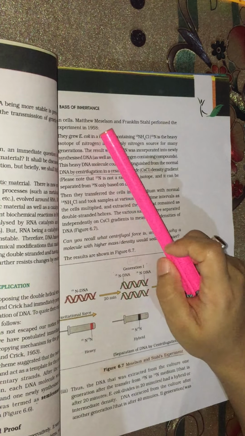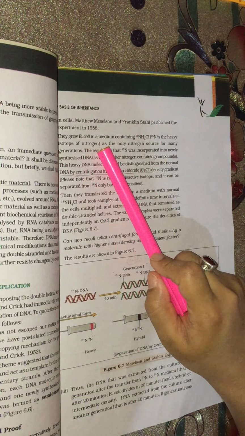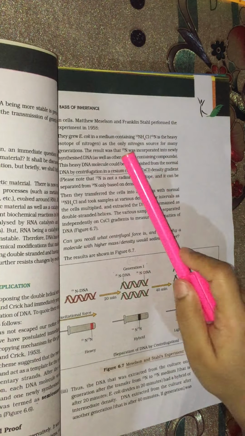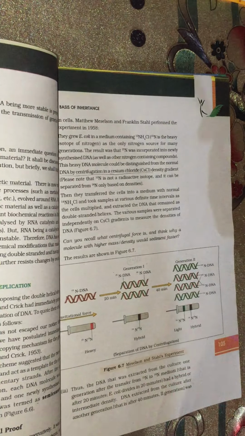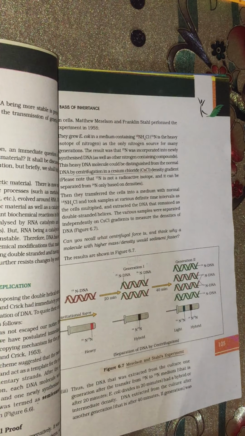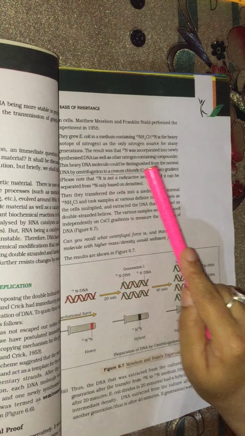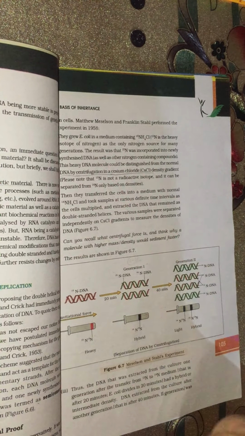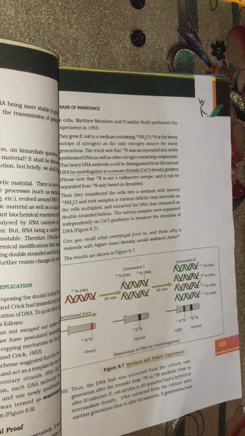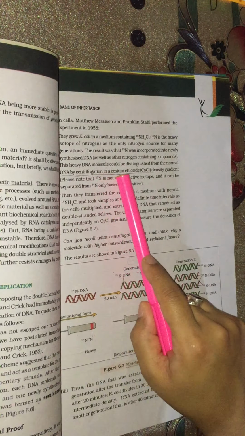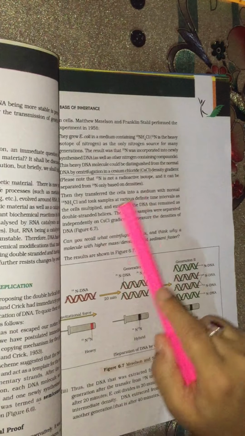So when they put this E. coli bacteria into the medium that contains the heavy isotope of nitrogen, and the DNA of these E. coli bacterial cells replicated, the newly synthesized DNA strand contained this heavy isotope of nitrogen. So this heavy DNA molecule could be distinguished from the normal DNA by centrifugation in a cesium chloride density gradient.